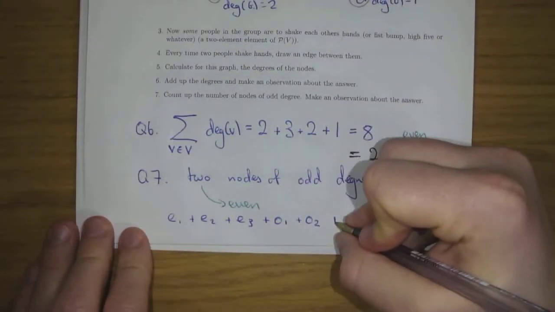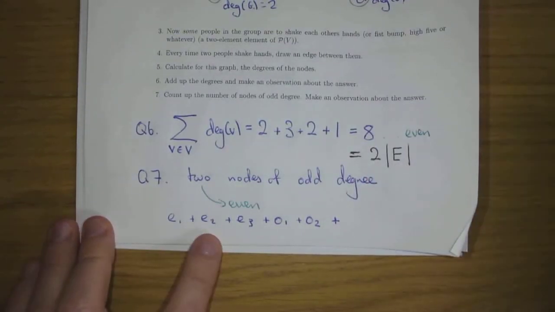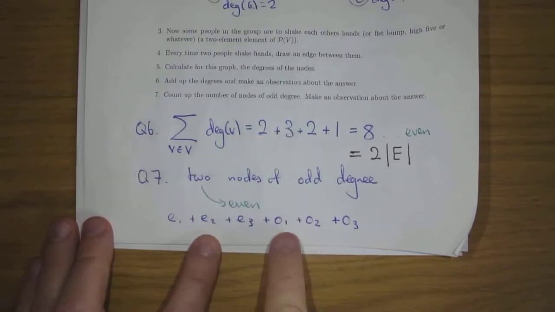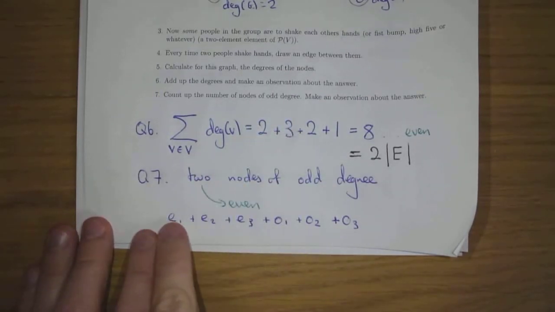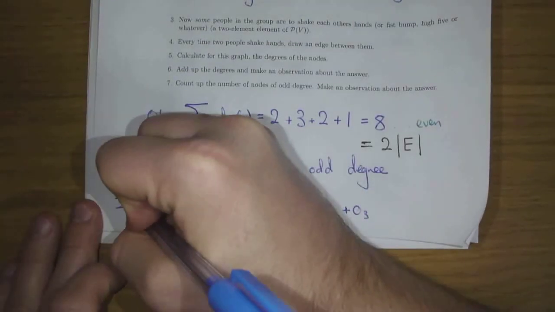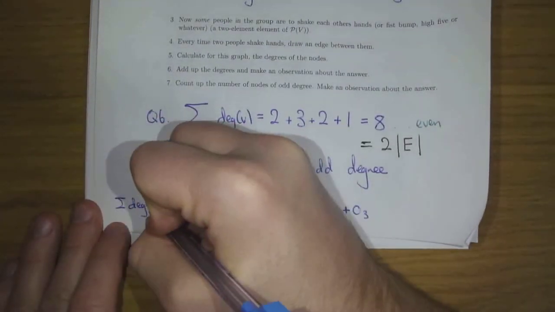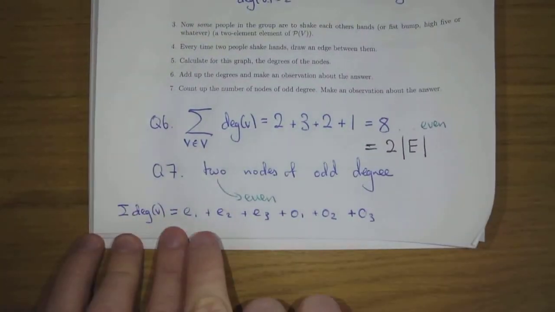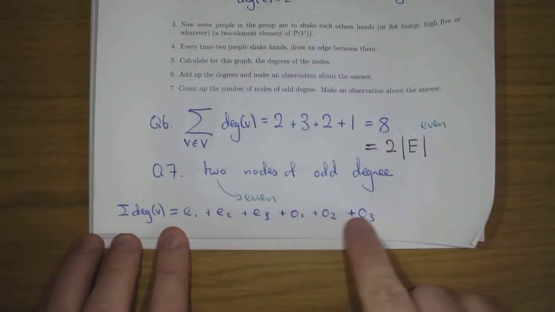And what's not possible, and my time is very short here, is to have an odd number of nodes of odd degree, because this is supposed to be adding up the degrees. Suppose the degrees are even, and 3 odds.